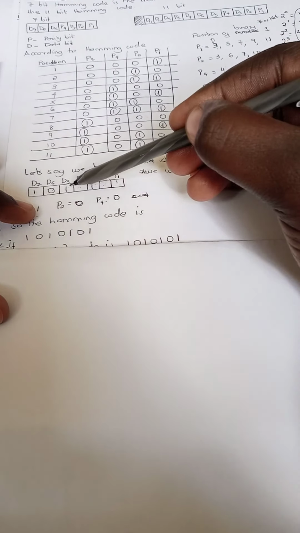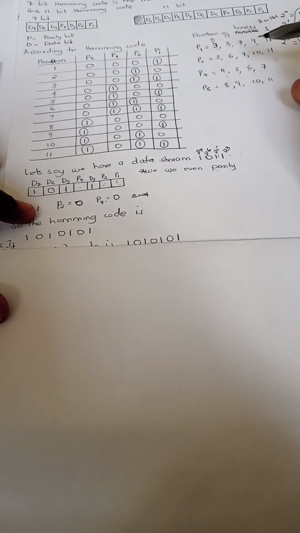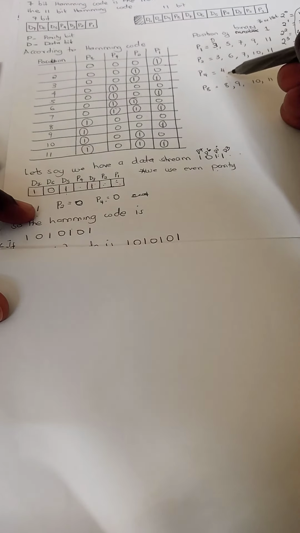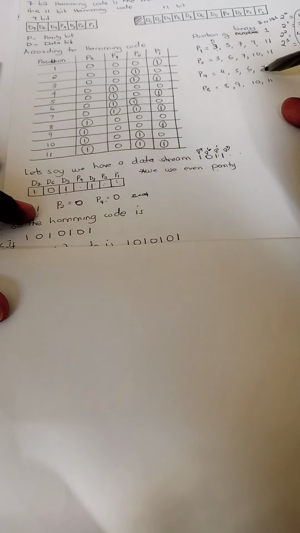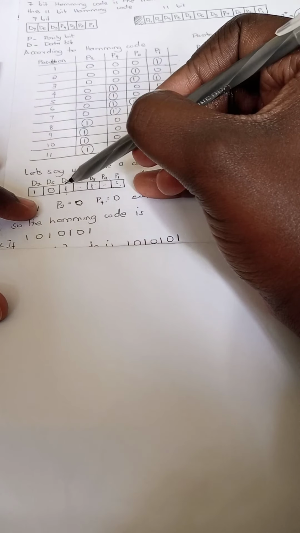Moving on to parity 4, we look at 5, 6, and 7. So for 5 and 6, we have 1 and 0. So to make it even, for parity bit 4, we look at 5, 6, and 7.